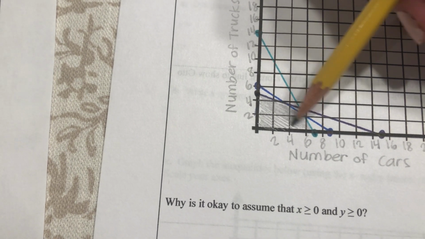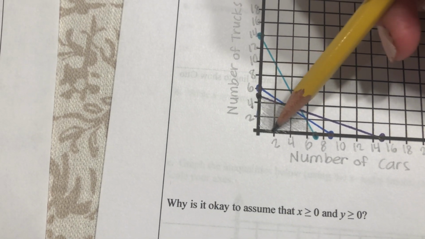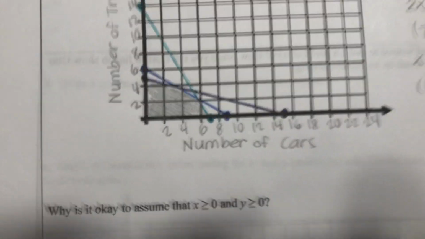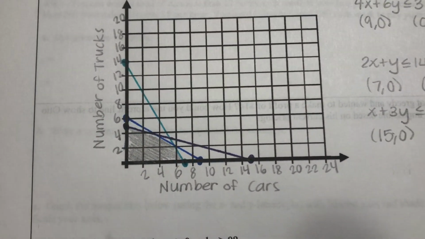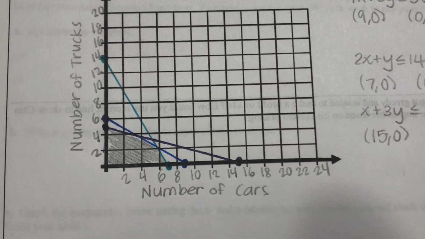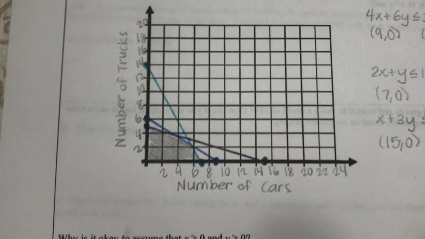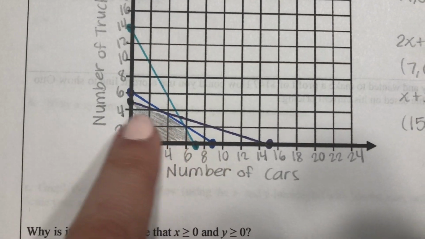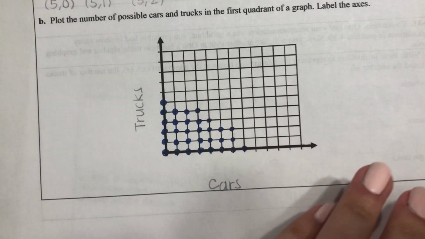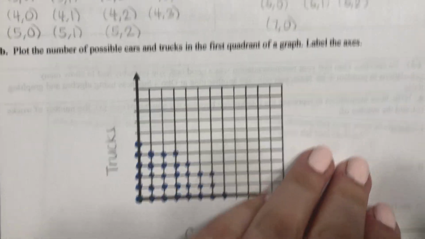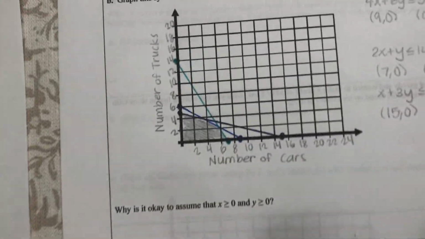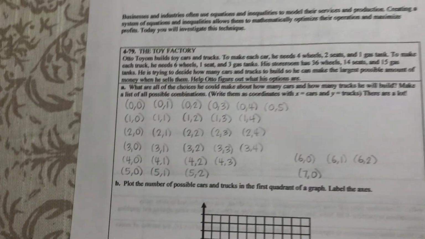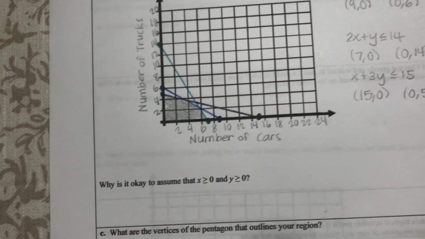These are my solutions. With the amount of seats, gas tanks, and wheels that he has, he can only make these coordinates for cars and trucks. Otherwise, he will run out of stuff and not have enough at all. So if you remember, this is the exact same shape from the front page with all the coordinates that we have here. So we got the same thing, but it was a lot less steps. This took me a lot less than the 25 or 30 minutes that it would have taken you guys to do the front page if I had you do it on your own.